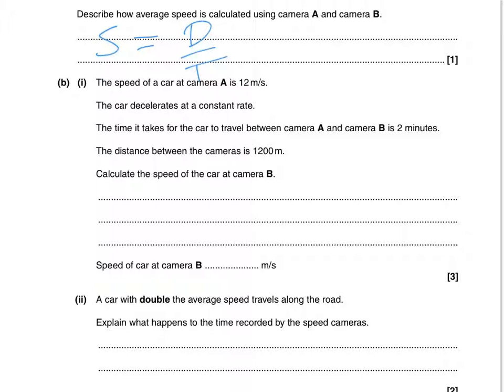The speed of the car at camera A is 12 meters per second. The car decelerates at a constant rate. The time it takes for the car to travel between cameras A and B is 2 minutes. The distance between the cameras is 1,200 meters. Calculate the speed of the car at camera B. This is tricky, guys.